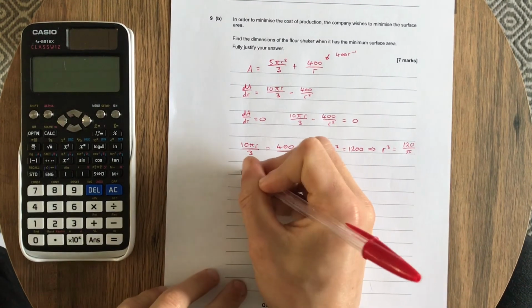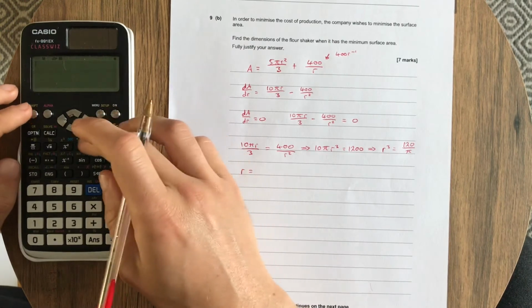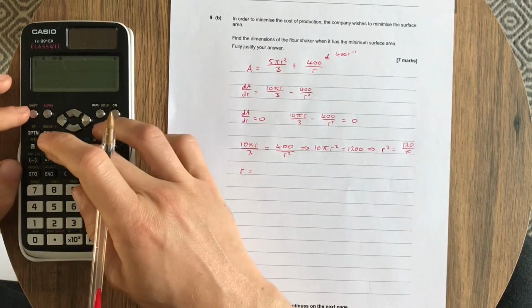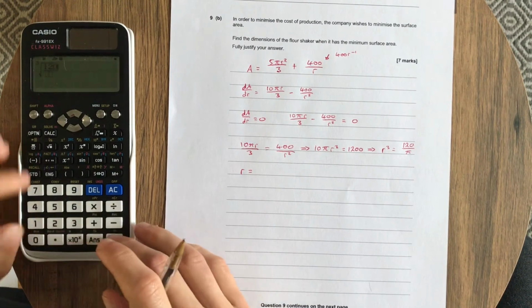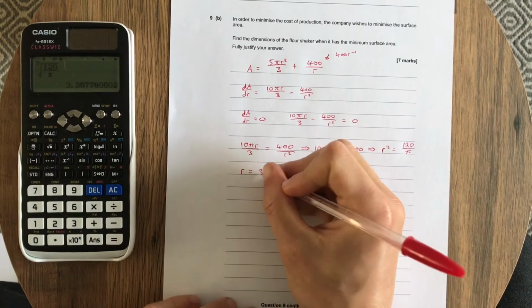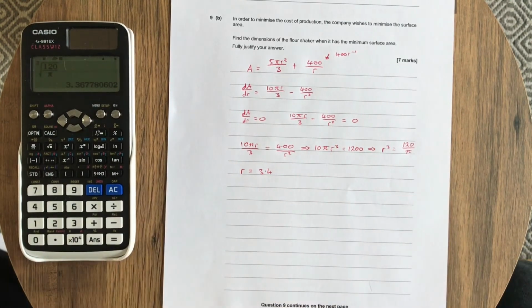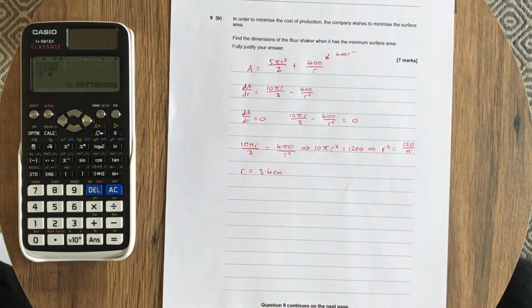And finally then, we cube root that, and we can use our calculator to do that, so let's find the cube root of 120 over pi, which will be 3.4 to 1 decimal place. Okay, and don't forget that that is going to be the radius. This is in centimetres here, so that will be 3.4 centimetres.